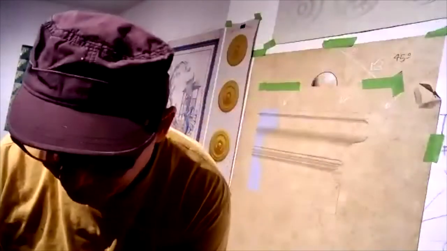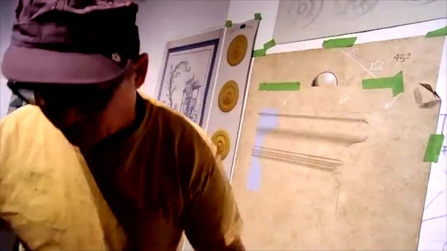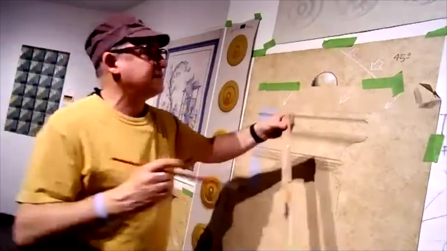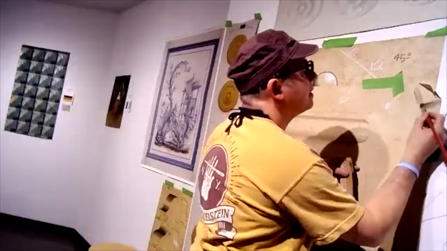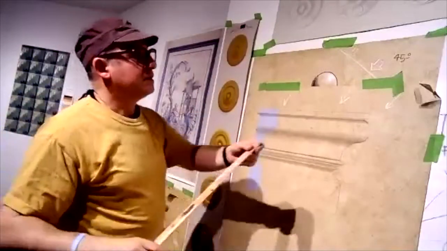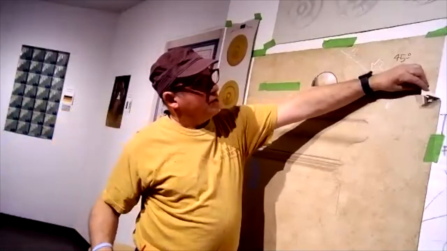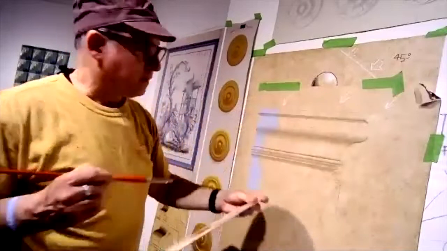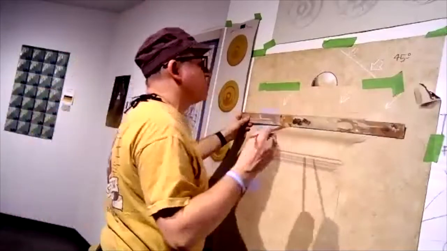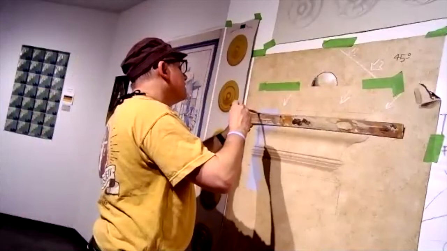So now I'm getting my accent. So it's dark. It's the same color. It's just a little more intense. You can see here it's going to really pop. It really looks almost the same color. So I'm going to really concentrate right on this section here.